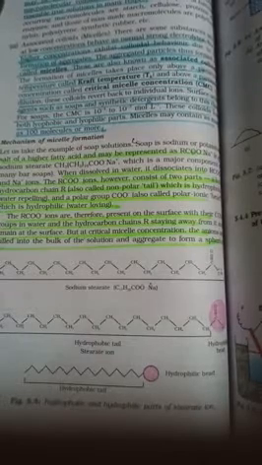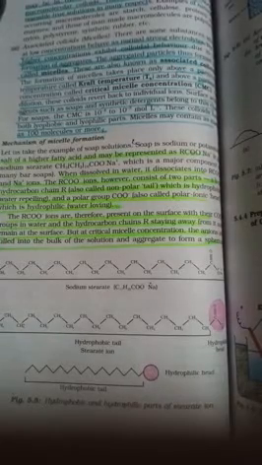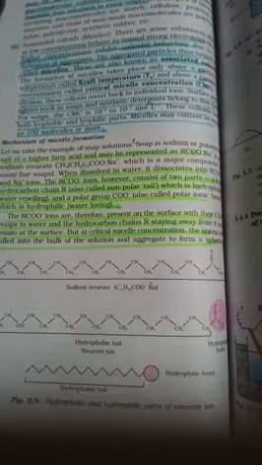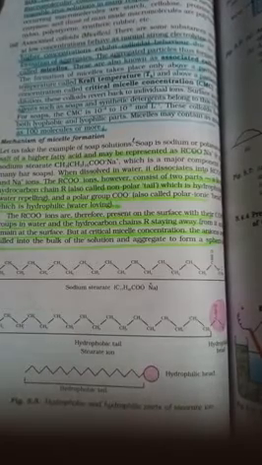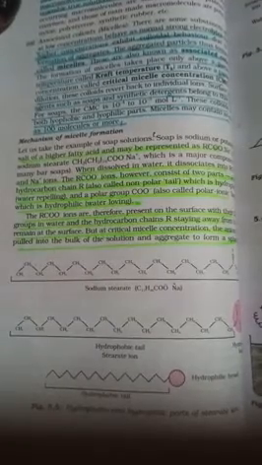So the cluster makes a sphere. This arrangement is called an ionic micelle. The micelle may contain as many as 100 of such ions.